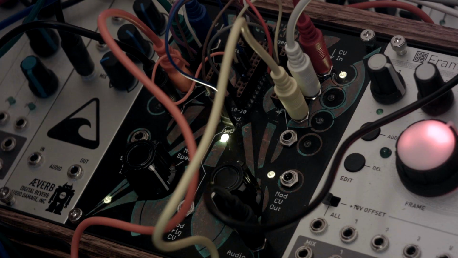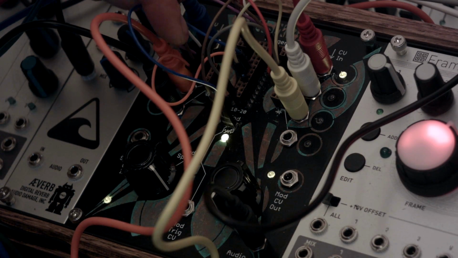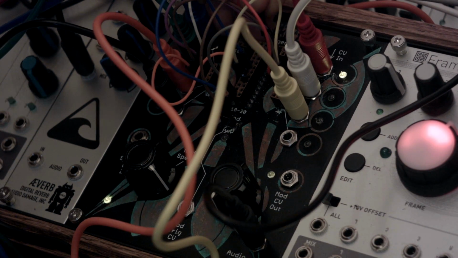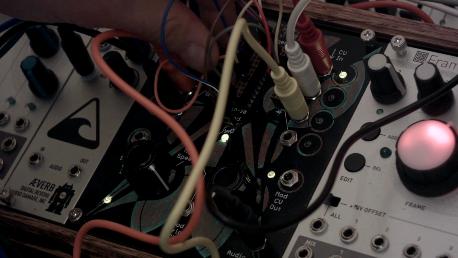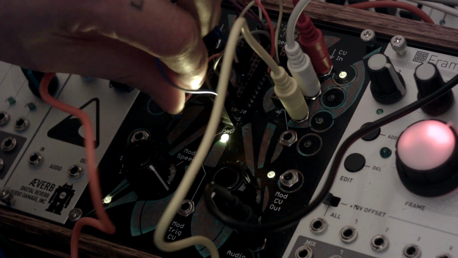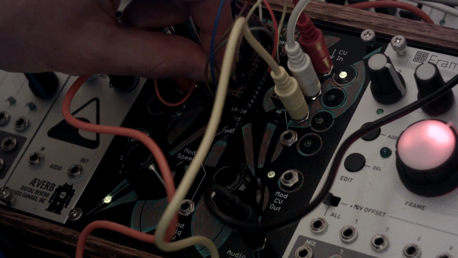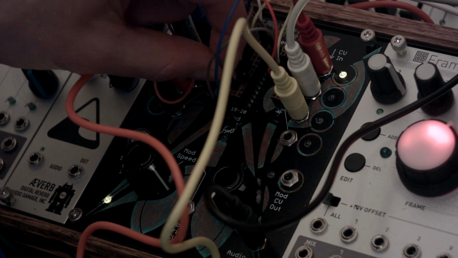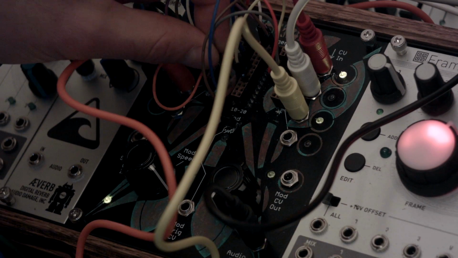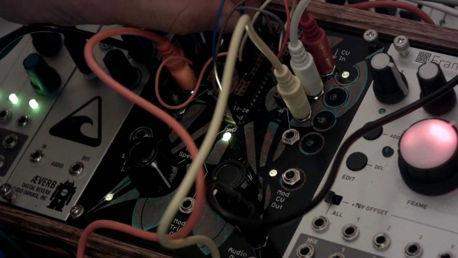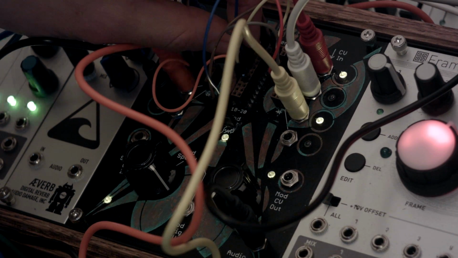Get rid of some of this stuff. Just kind of explore, see what we get.